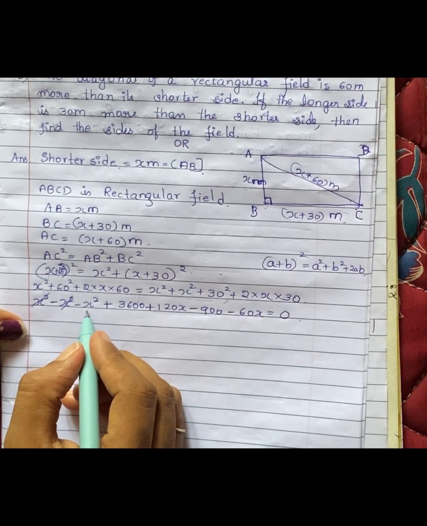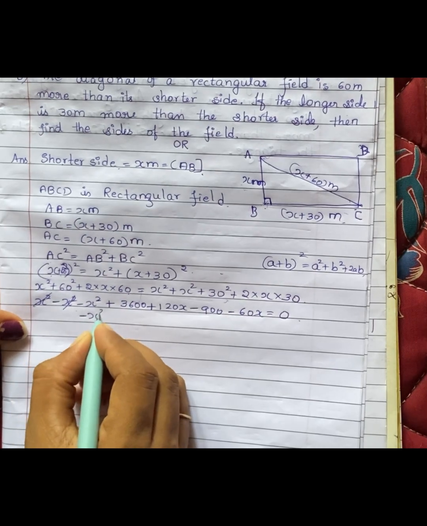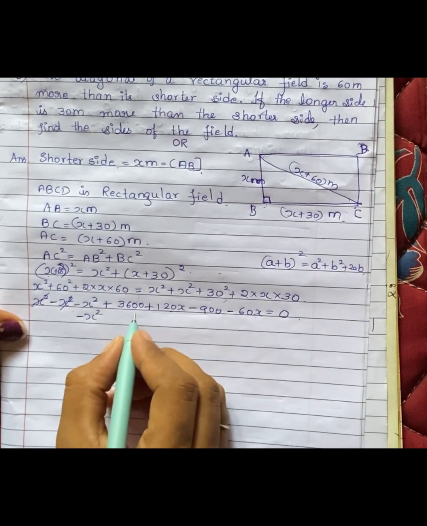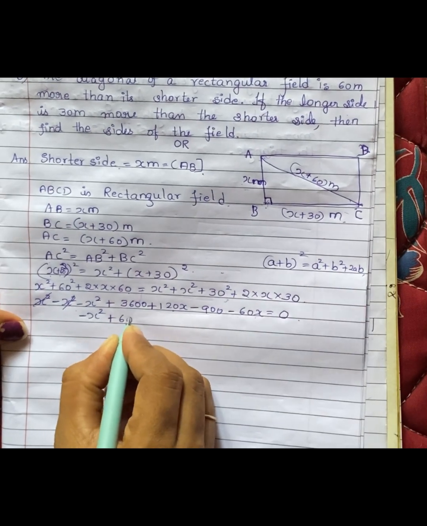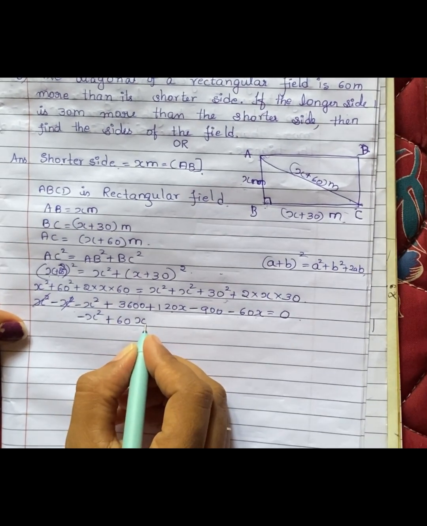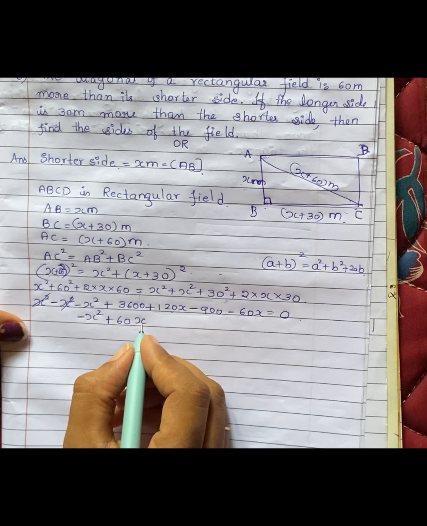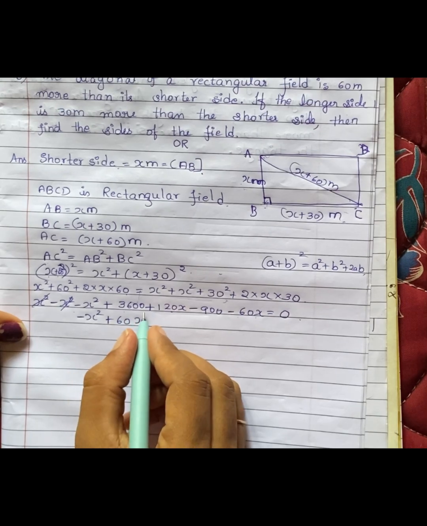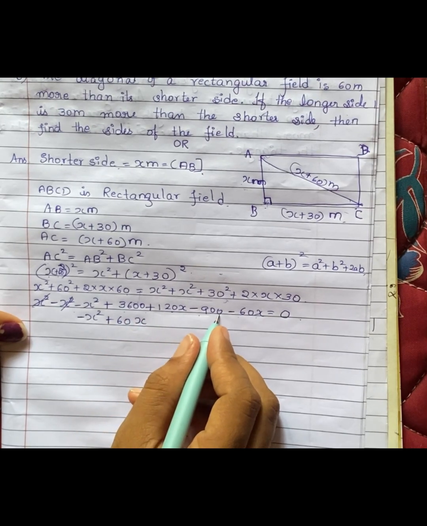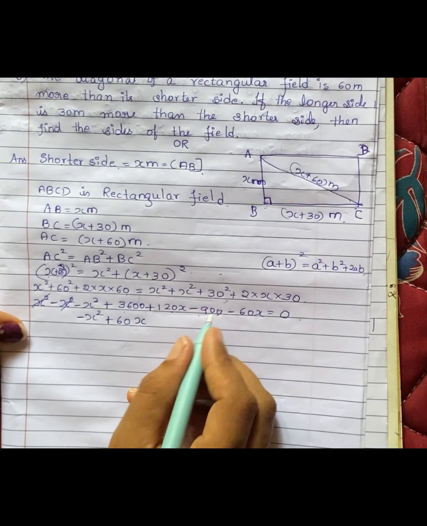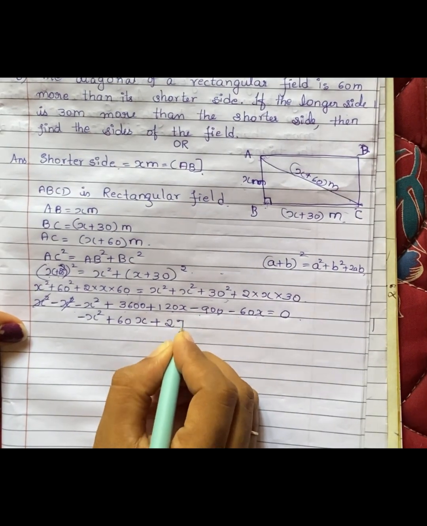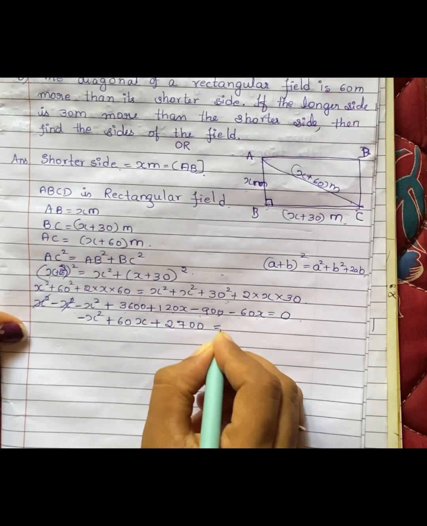Since the first term is negative, I'll write it as minus x square. 120x minus 60x is plus 60x, and 3600 minus 900 is 2700, equal to 0.